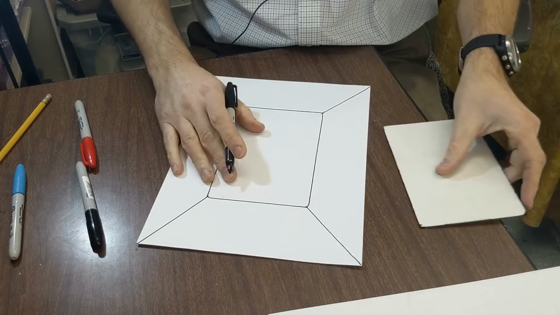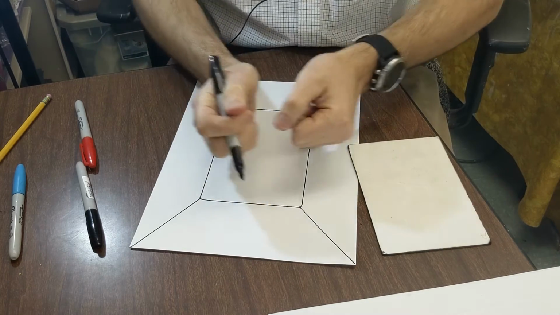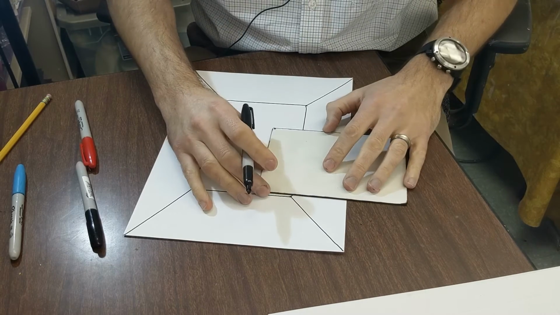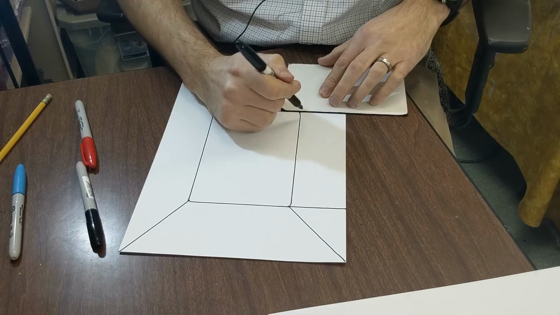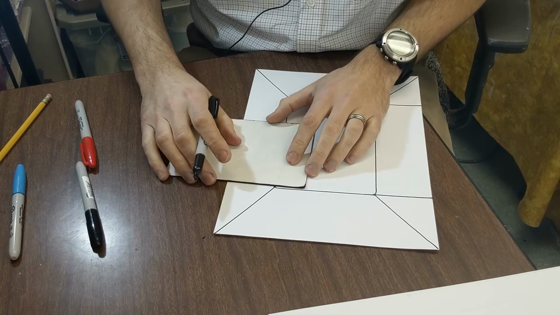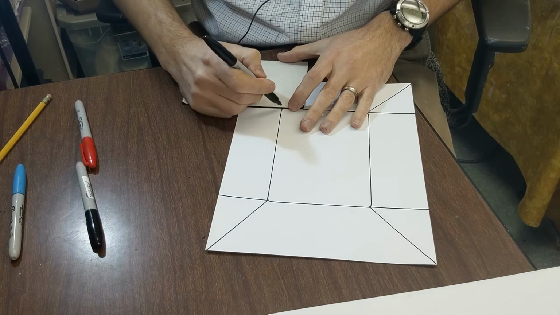Now, once I have my corners, I have to think of, okay, how am I going to have this barn open? So I'm going to have the doors slide open, just like regular barn doors. So I'm going to come down here to the bottom and go off to the side, and I'm going to do the same on this side.